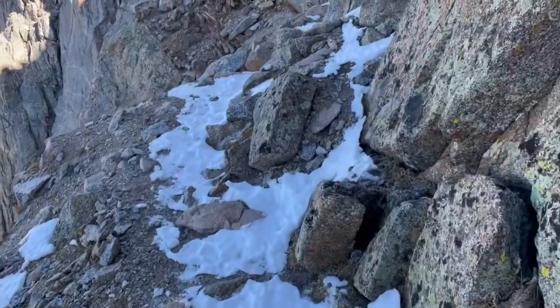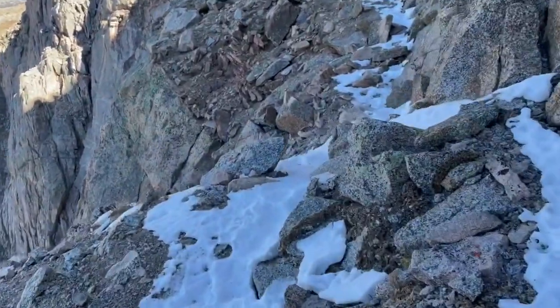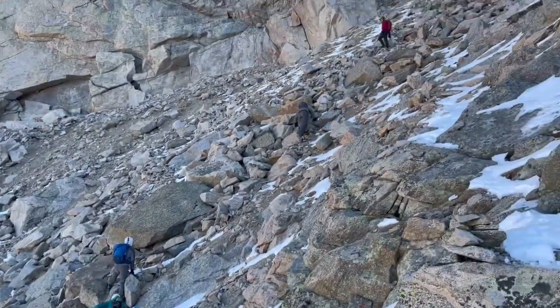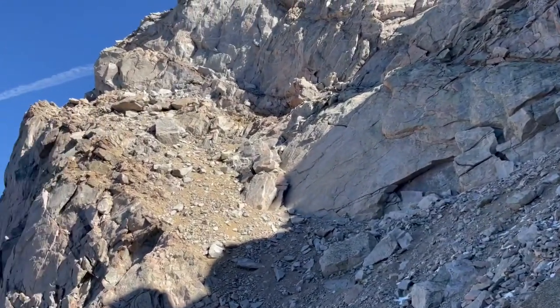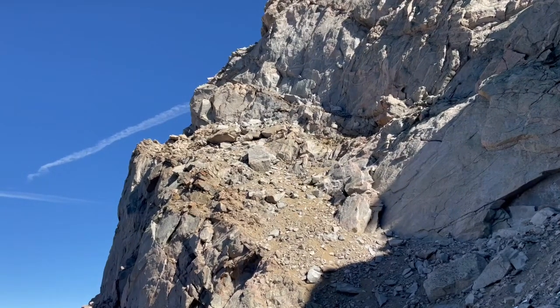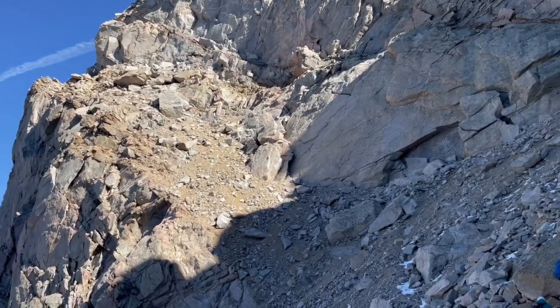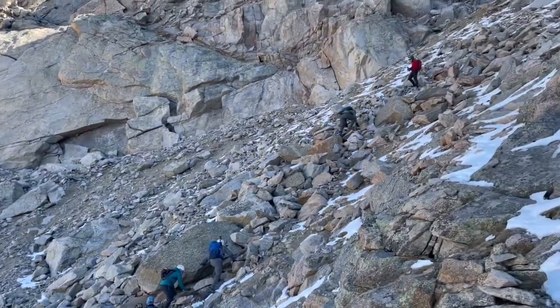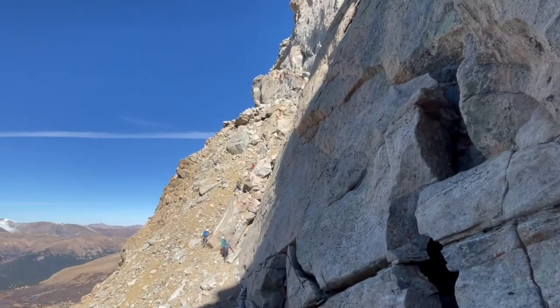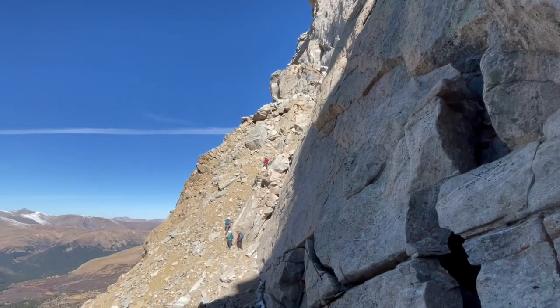Baby steps. But we're in the last section. It is crazy, crazy steep. And making the final pitch, and what a pitch it is.